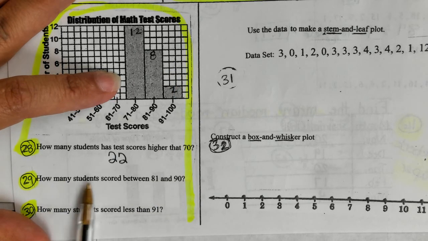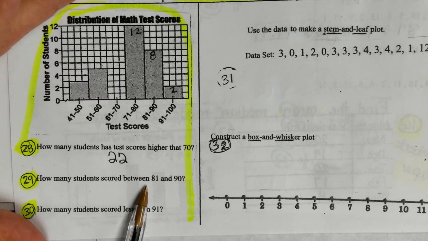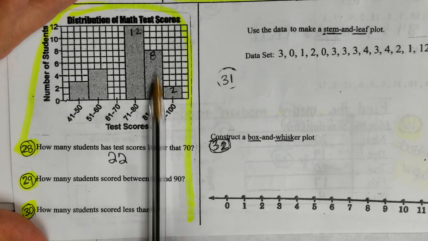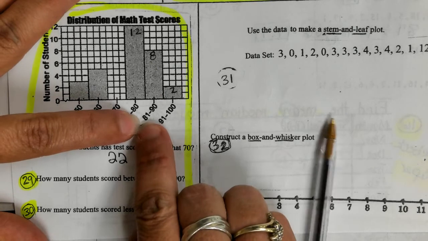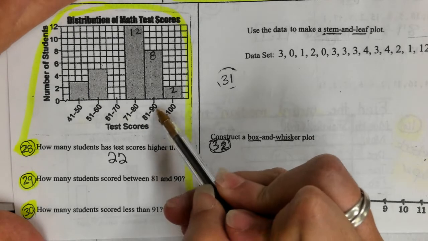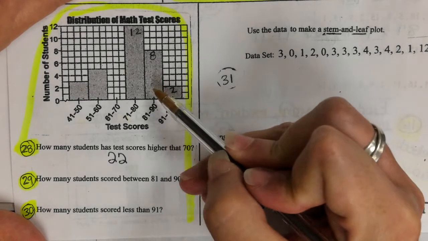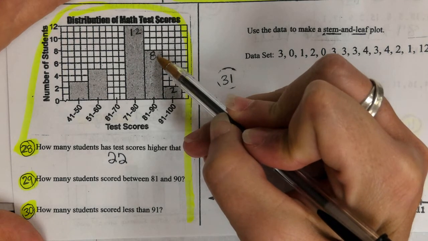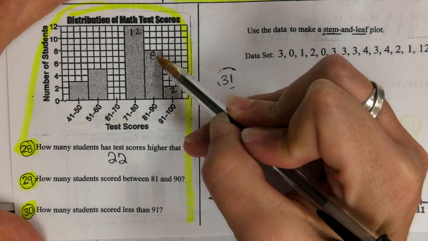How many students scored between 81 and 90? Look at the things, guys. 81 to 90 is just this far. So it is 8. Do you see why it's 8?